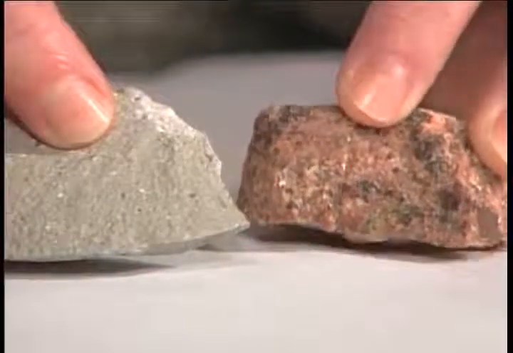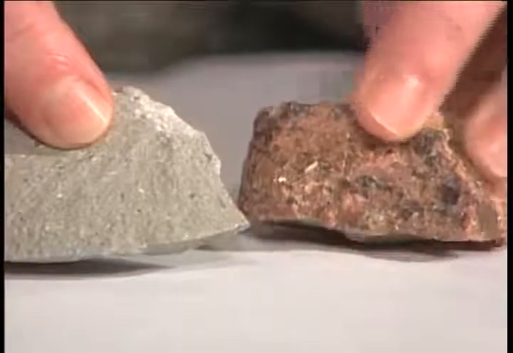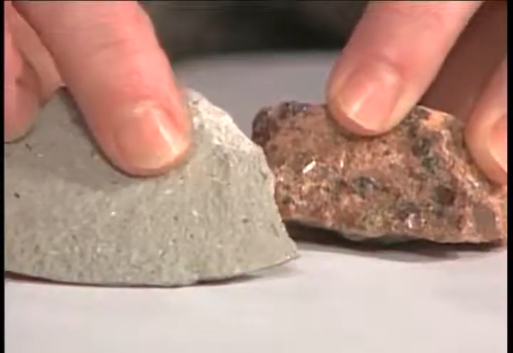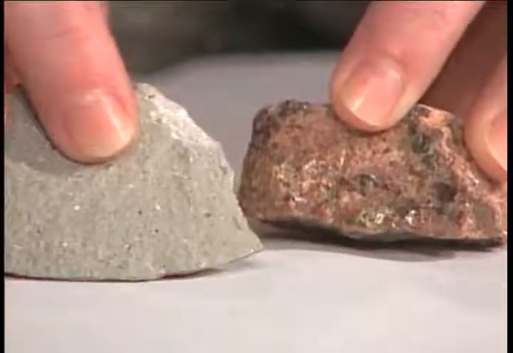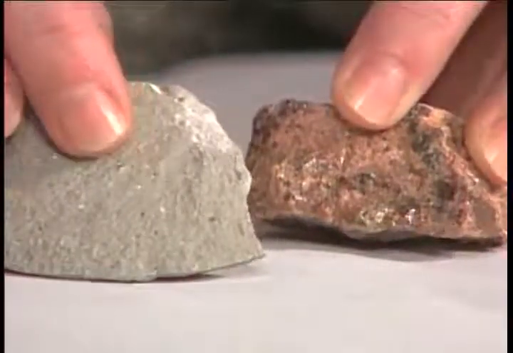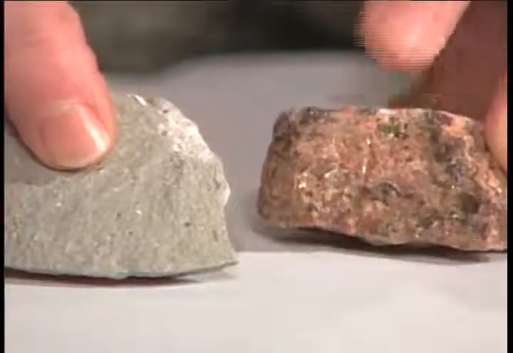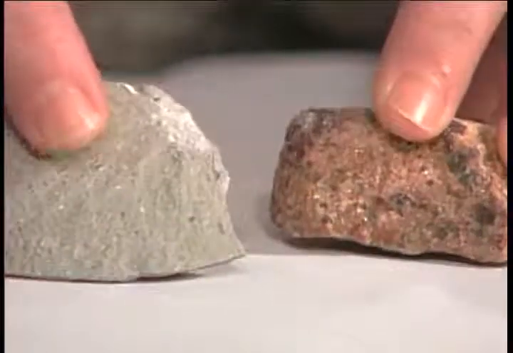This would be intrusive. You can tell right away because you can see the crystal size. Here we have some fairly small crystals. The composition is basically the same, or as close as I could get in two hand samples. This is an extrusive, this is an intrusive. Granite versus rhyolite.